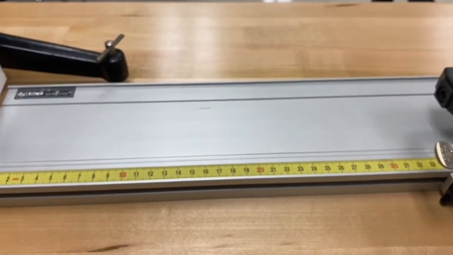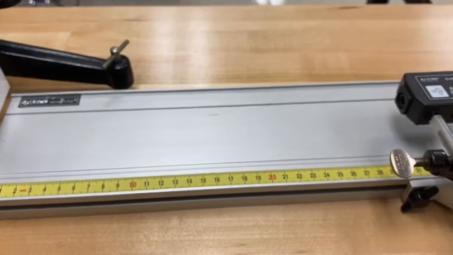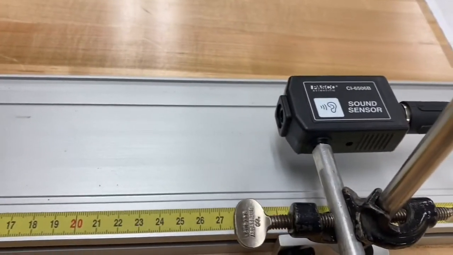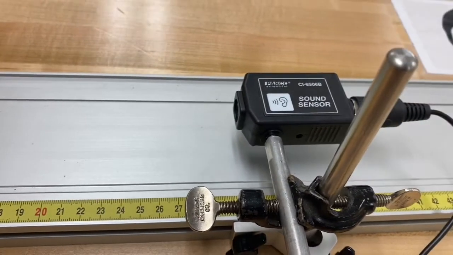So I can position the sound detector at different positions on the track.